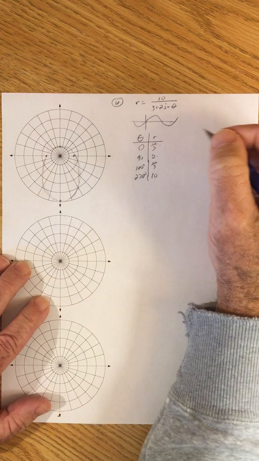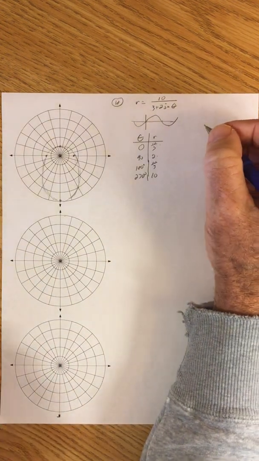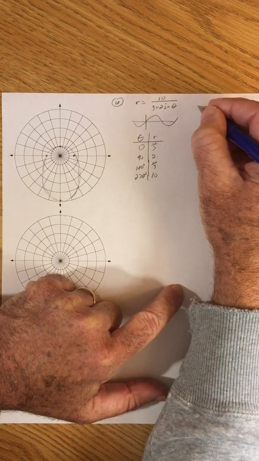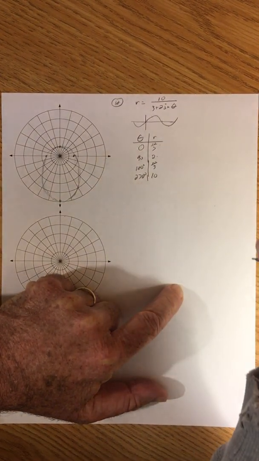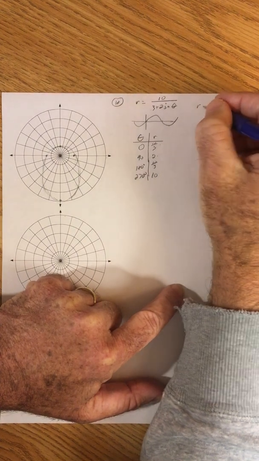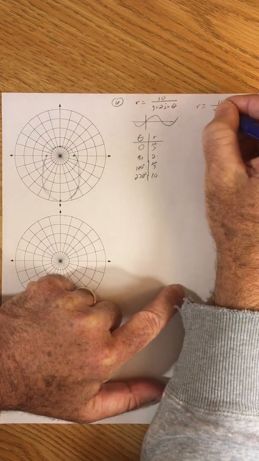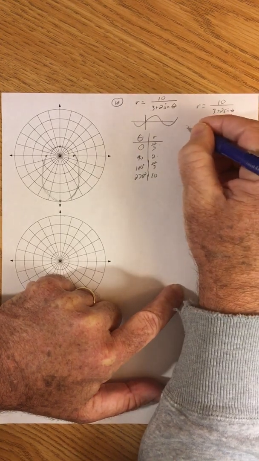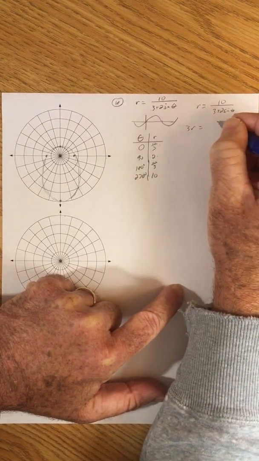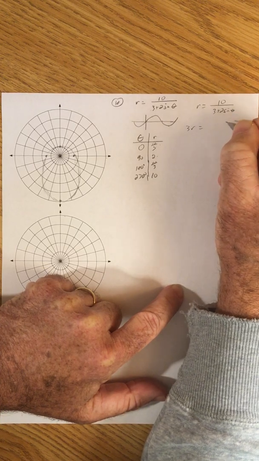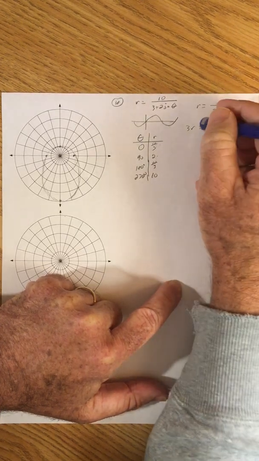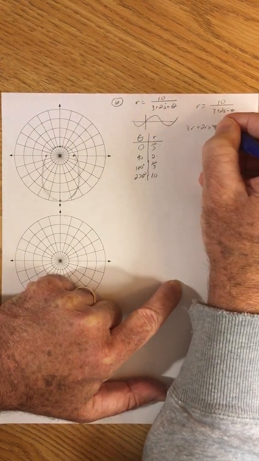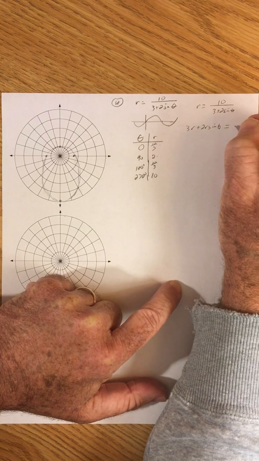Those three things are what we use as we transform this. If I start with r is equal to 10 divided by 3 plus 2 sine theta, cross multiplying, I get 3r plus 2r sine theta is equal to 10.